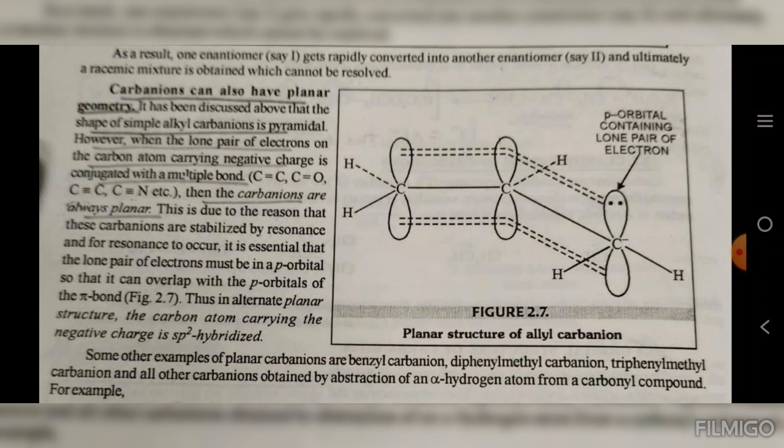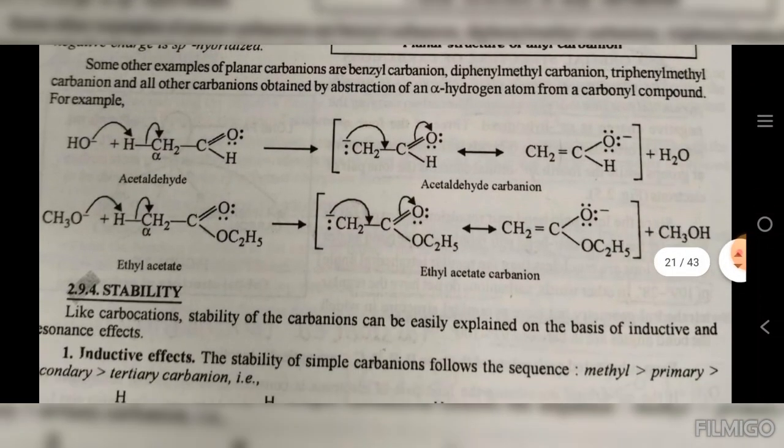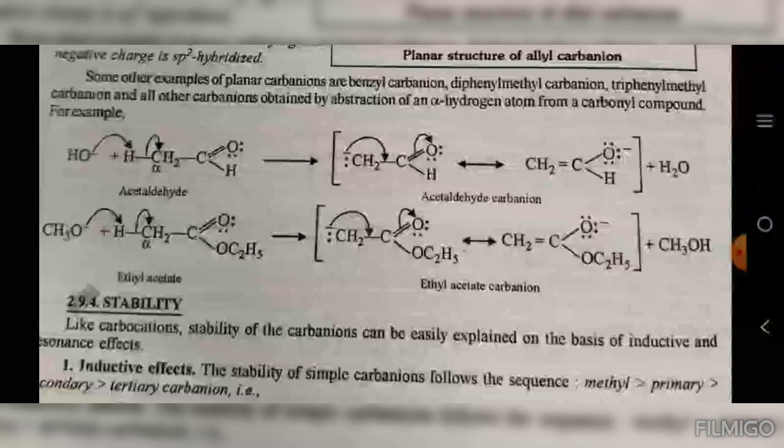Thus, in the planar structure, the carbon atom carrying the negative charge is sp2 hybridized. Some other examples of planar carbon anions are benzyl carbon anion, diphenylmethyl carbon anion, triphenylmethyl carbon anion, and all other carbon anions obtained by abstraction of an alpha hydrogen atom from a carbonyl compound, for example acetaldehyde carbon anion, ethyl acetate carbon anion.